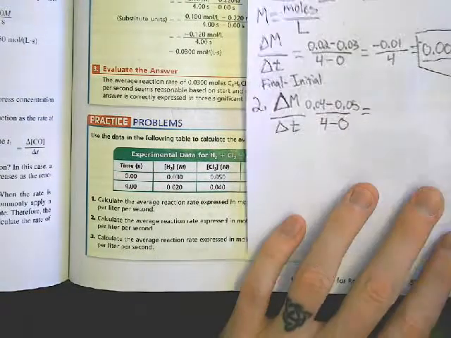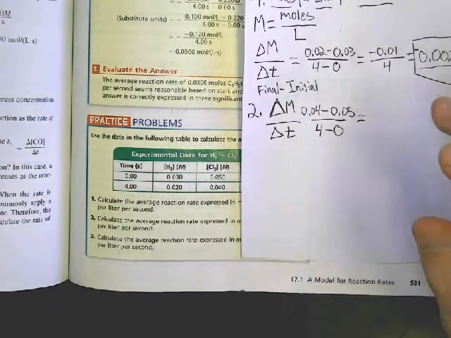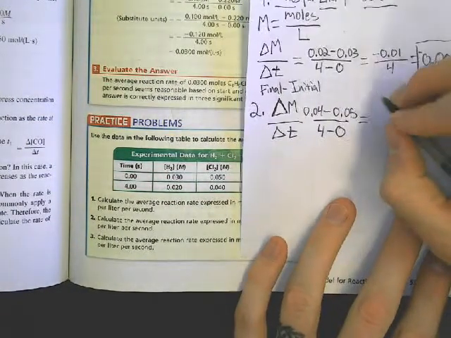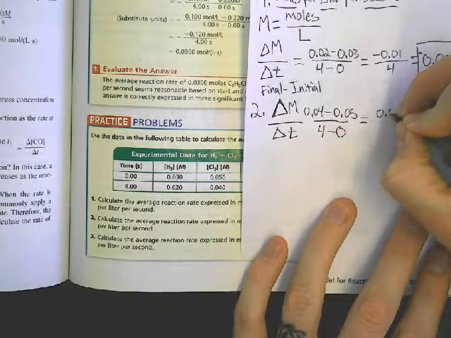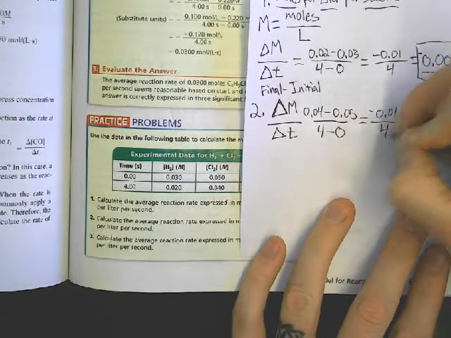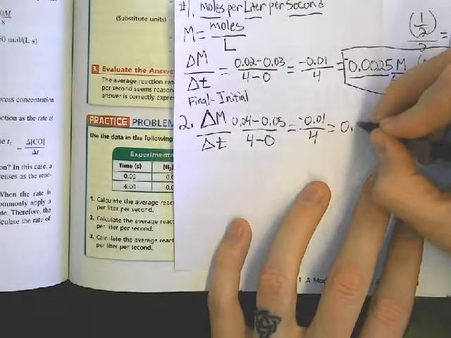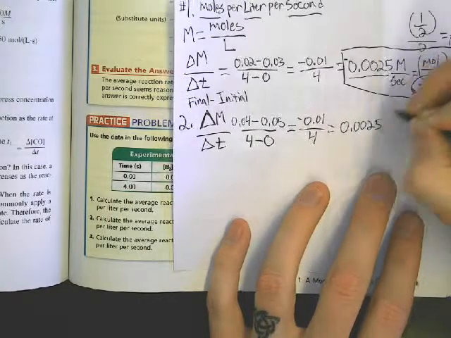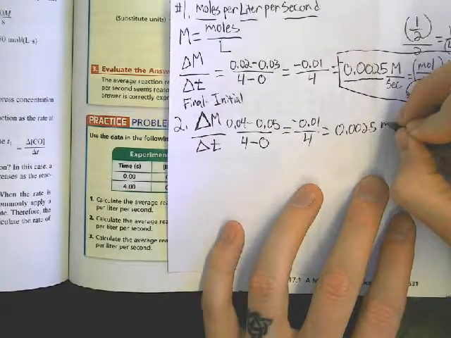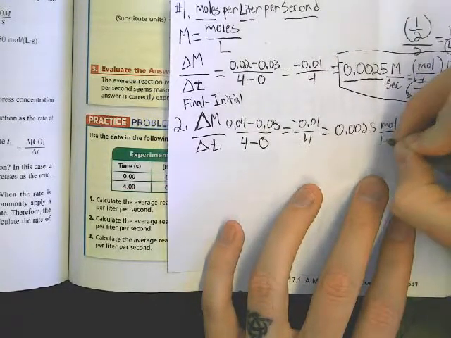Can use a calculator. This should look pretty familiar. It's the exact same thing. Equals, there we go, 0.0025 moles per liter per second.